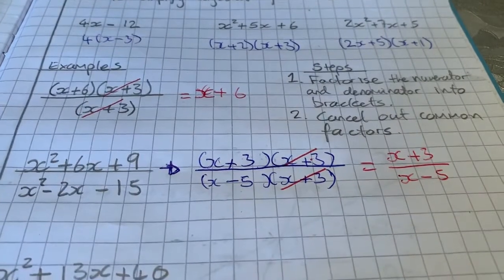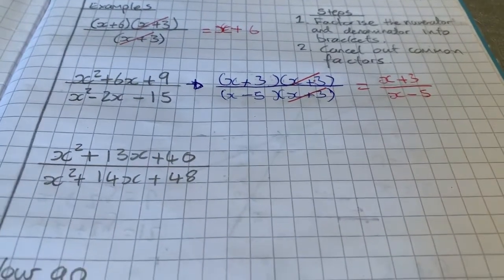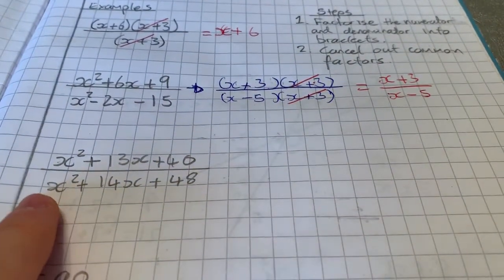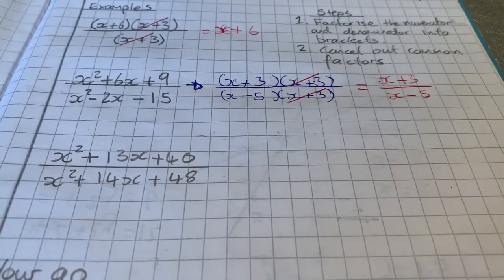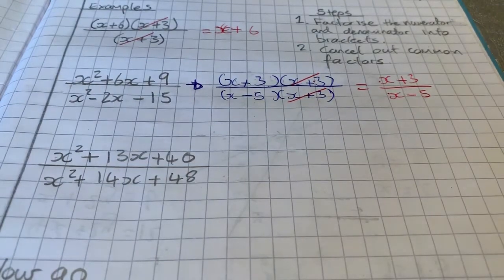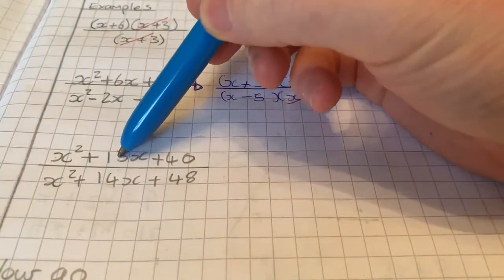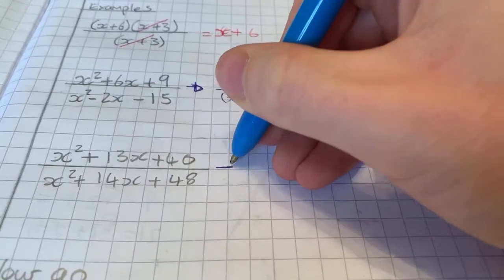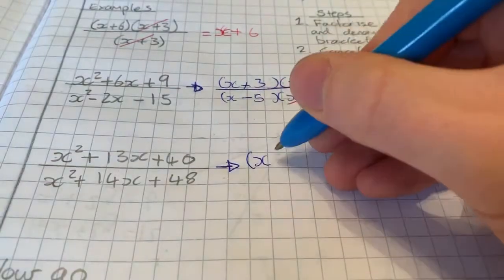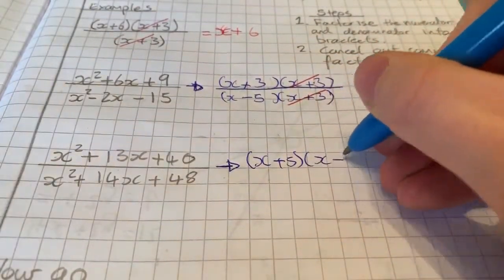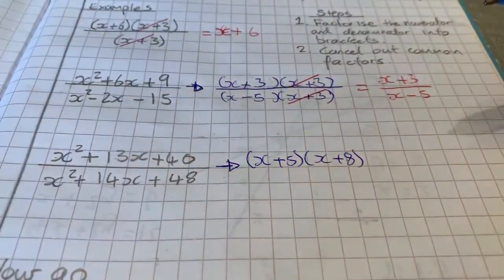Then a third example, same thing. I haven't done any with the coefficient of x squared being more than 1, so being 2, 3, or 4 and so on, because I just want to do some quick examples, and it takes a bit longer to factorise those. Here we've got x squared plus 13x plus 40 on top. Factorise the numerator and the denominator. For the top, x plus 5 and x plus 8, because 5 times 8 is 40 and added together is 13.